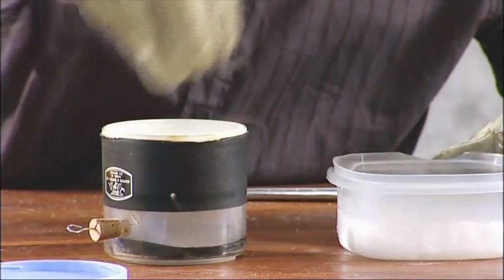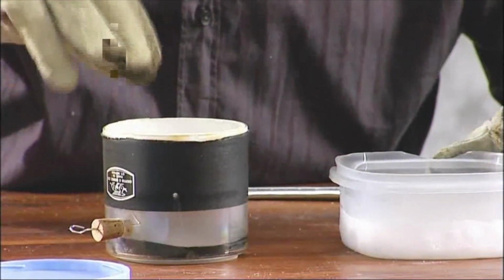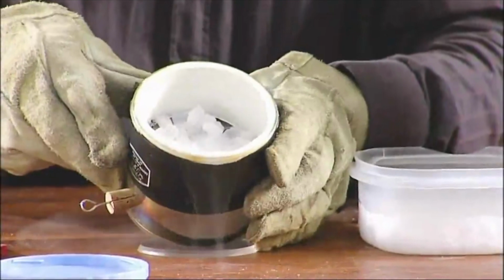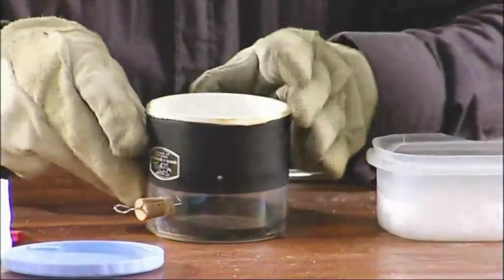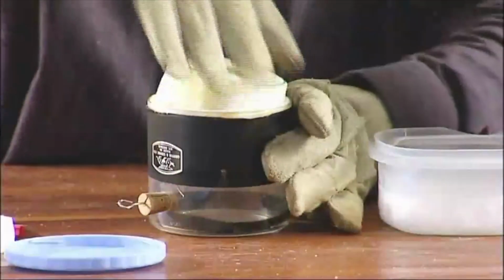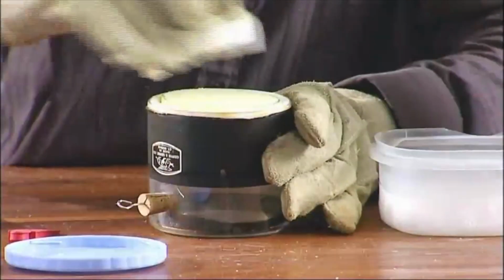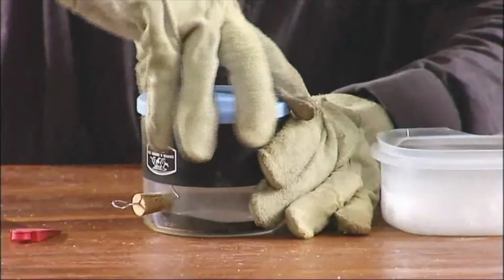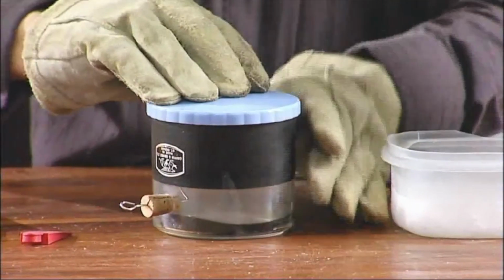So now it's time to put the dry ice into the bottom of the chamber. I'm not going to pack it to the top, I'm just going to put enough in to cover the bottom of the chamber, and then put the sponge in to hold it in place, and attach the bottom and turn it to lock it in place.